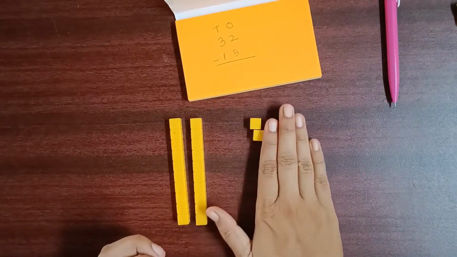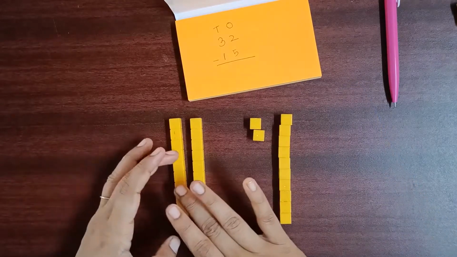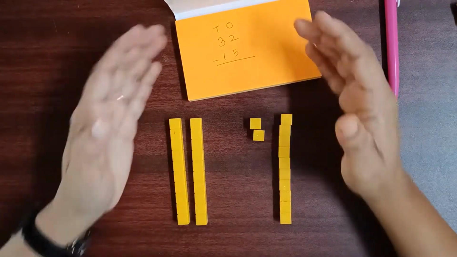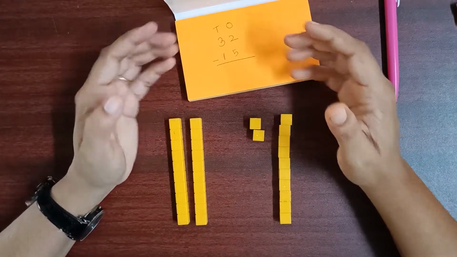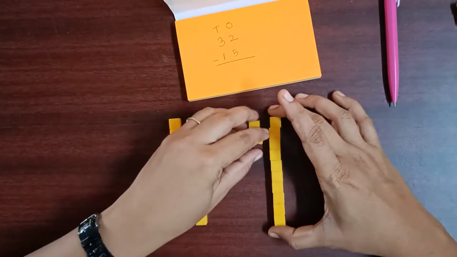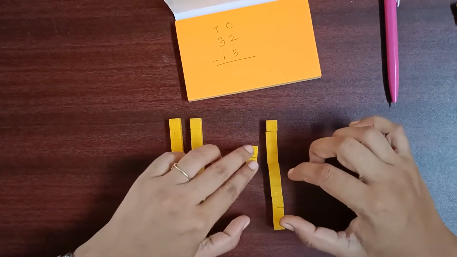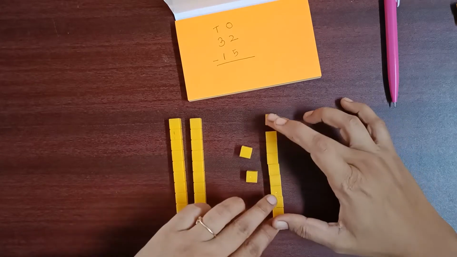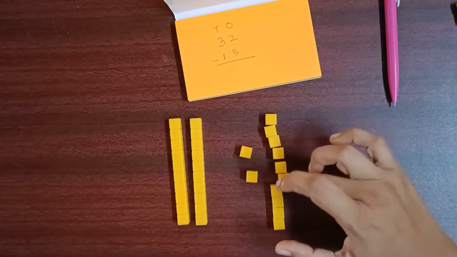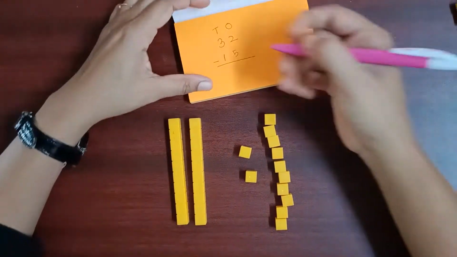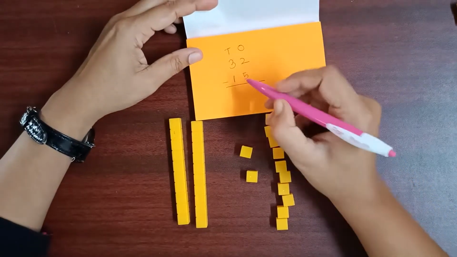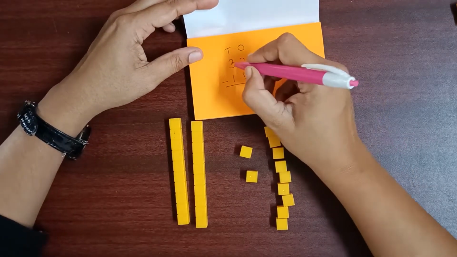And now my number is still 32. If I count all together, I still have 32 blocks. Now, because I have 12 blocks, not 2 blocks, it is very easy for me to take away 5.